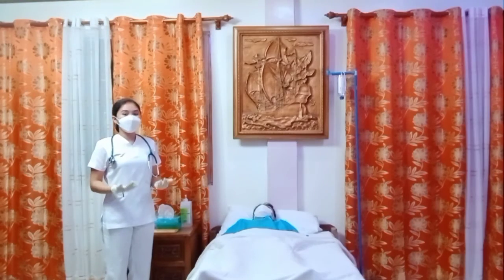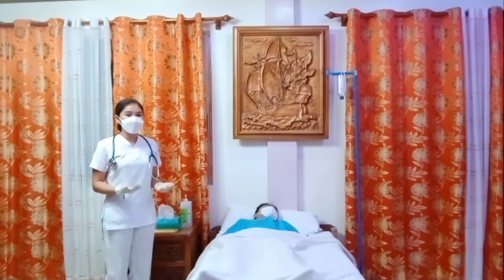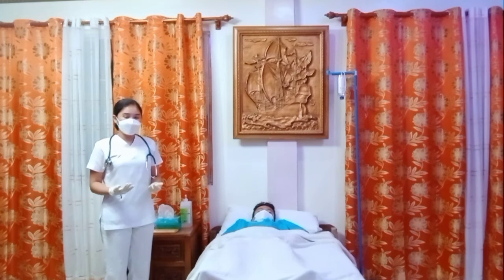This is done to prevent cross-contamination and to ensure a precise and clear auscultation. Next is to raise the client's gown in order to expose the sternum and the left side of the heart.